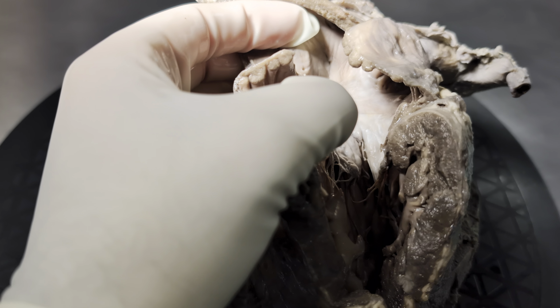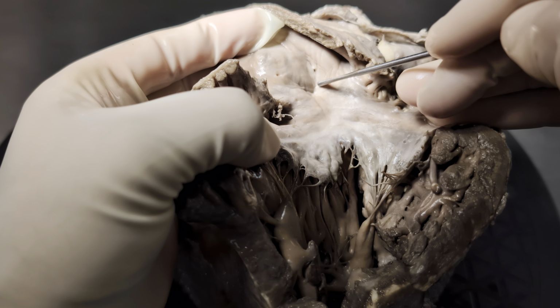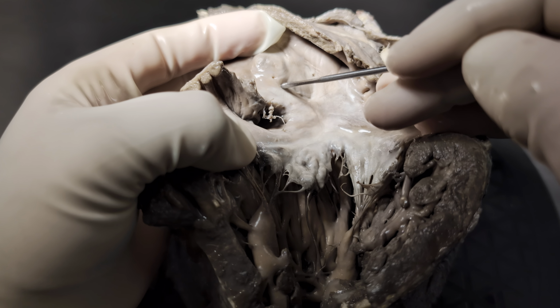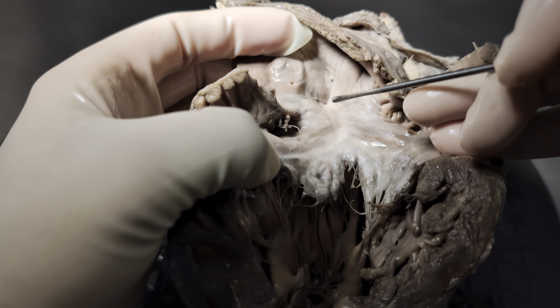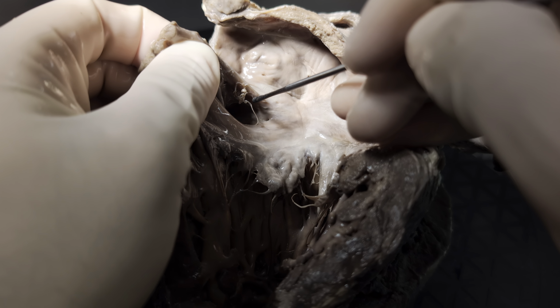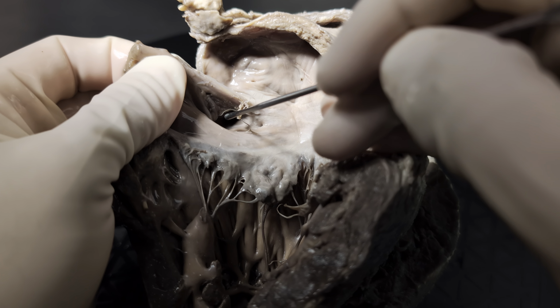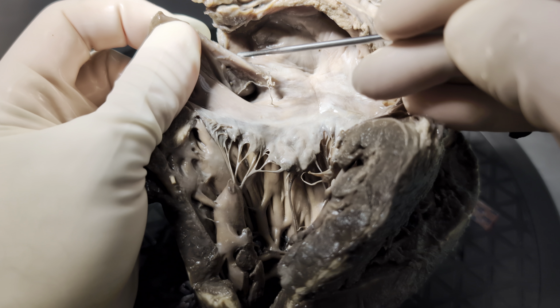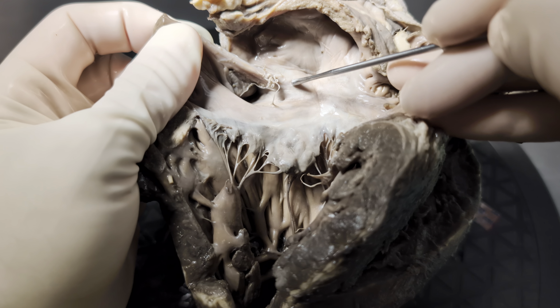And when we look here at this atrium itself, we find that the oval window or oval fossa is intact. There is no atrial septal defect. And here we find the coronary sinus right here. And here is the tendon of Totaro.